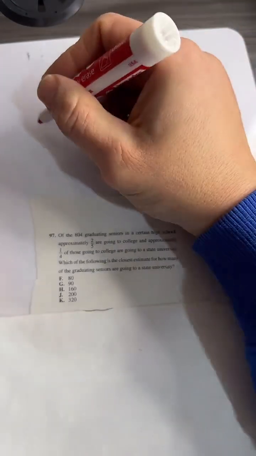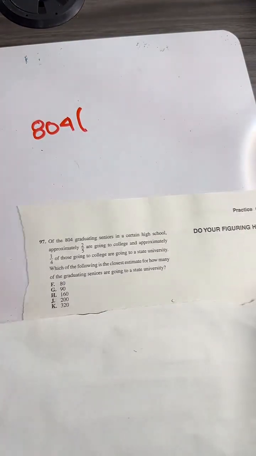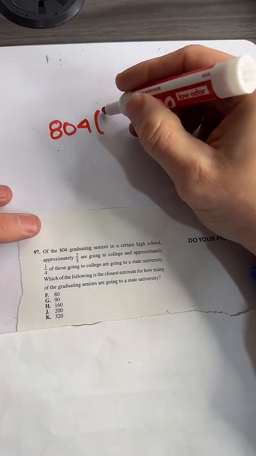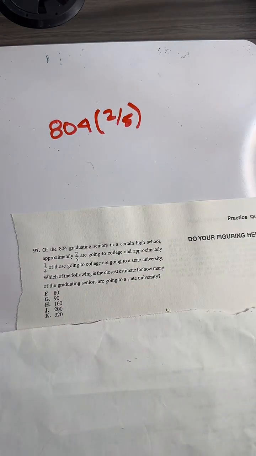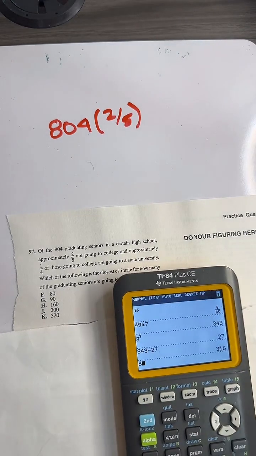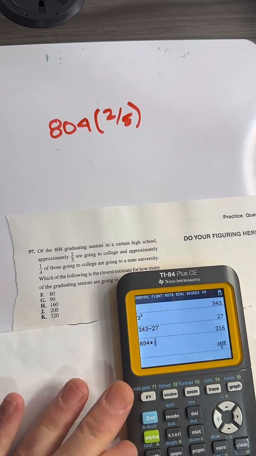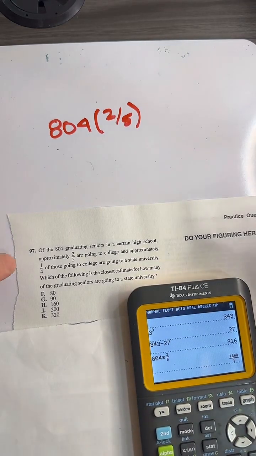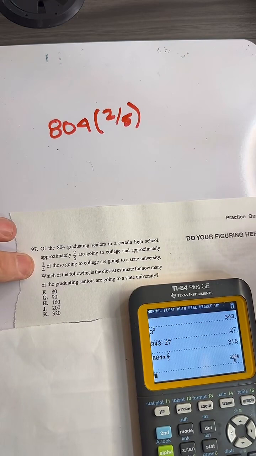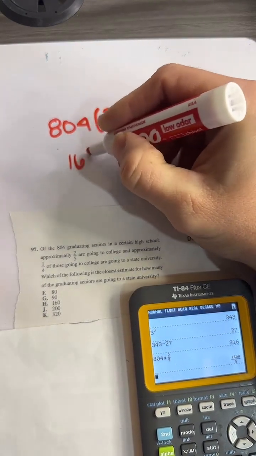So of 804 graduating seniors, what we're going to do is find what 2/5 are of the 804 people. So I'm going to go ahead and take 804 times 2/5. I end up getting something gross. 1608 over 5, whatever that is. Approximately 1/4 of those. So I got to take 1/4 of that bad number.